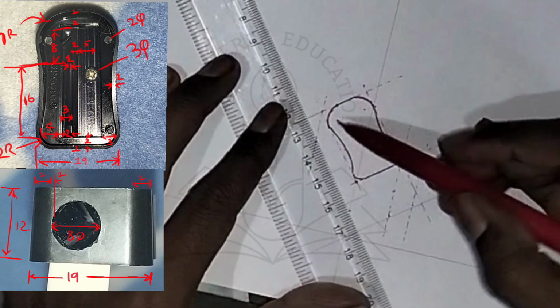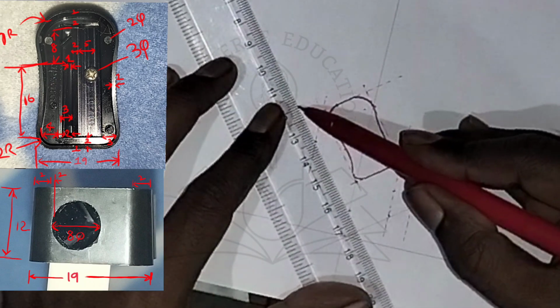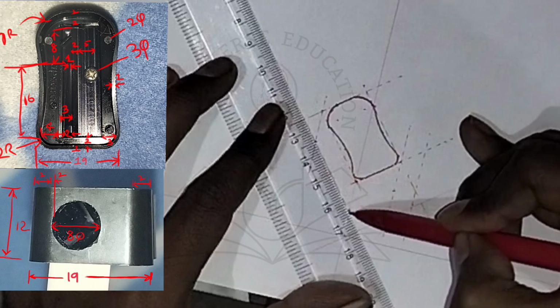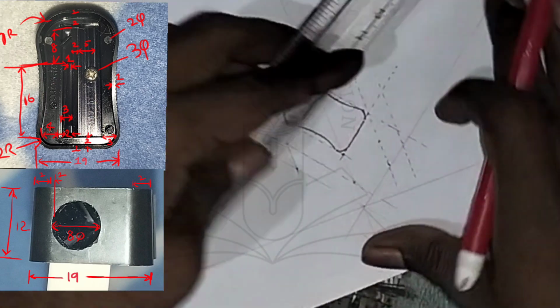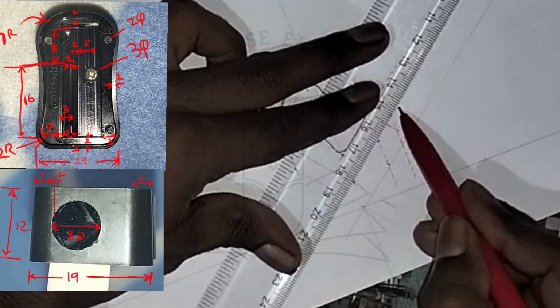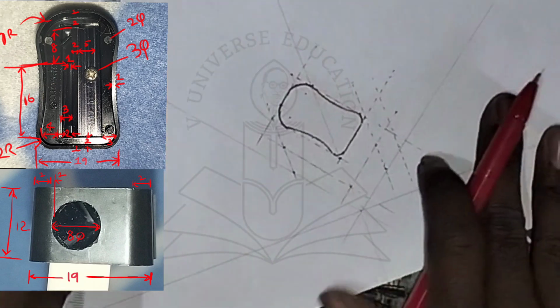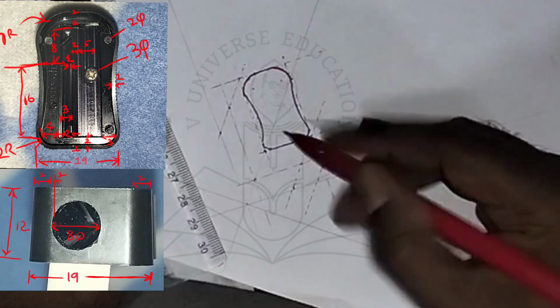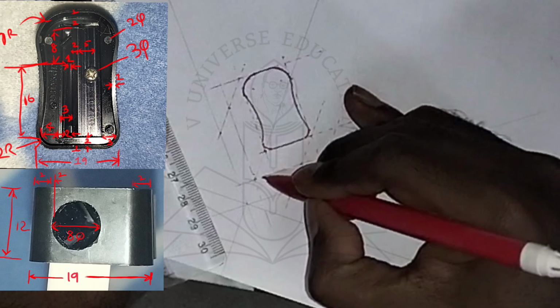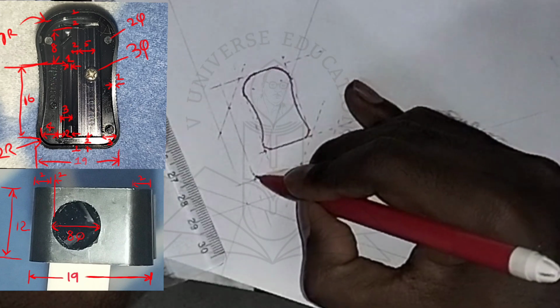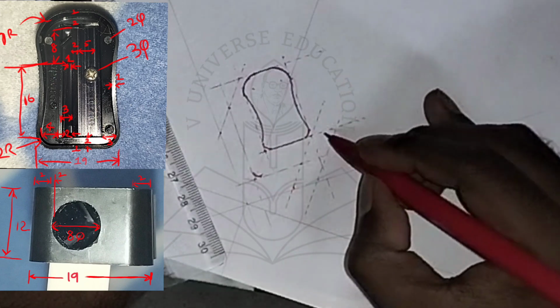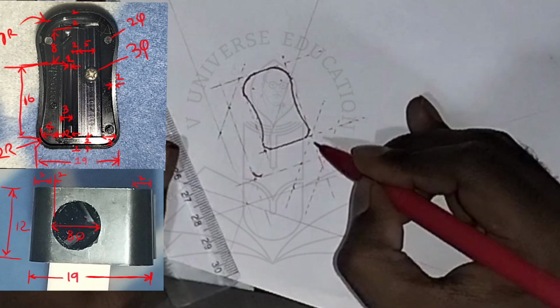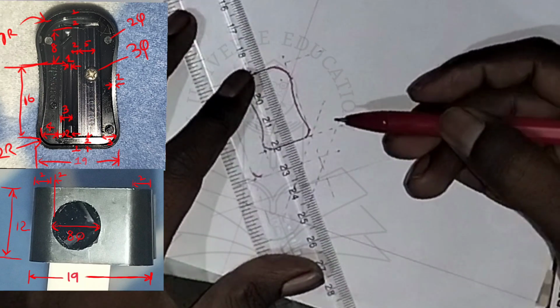Now I am drawing reference lines passing through these points, and after that I am maintaining the curve which is already drawn in the top.